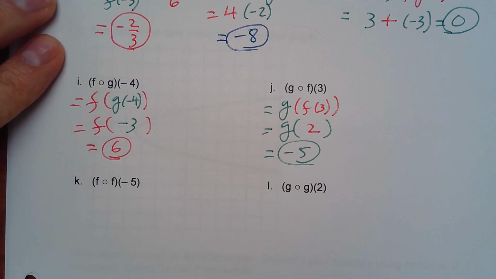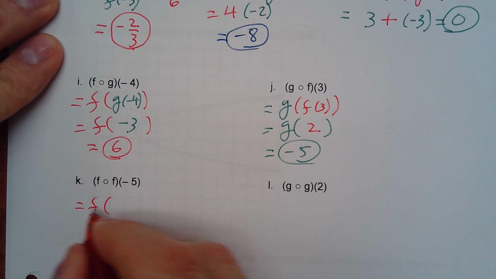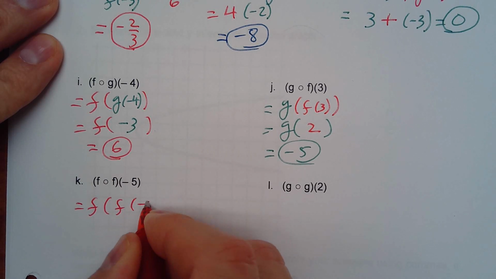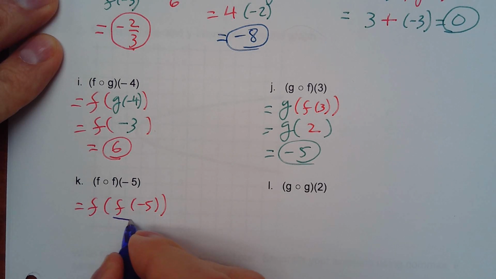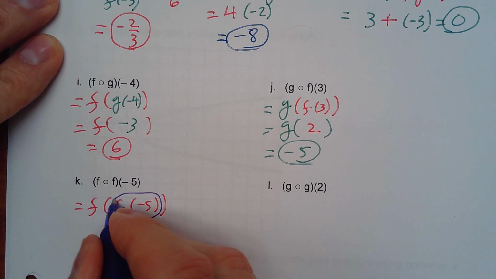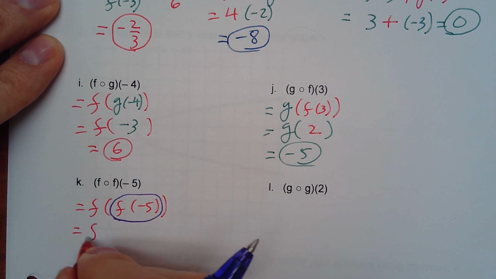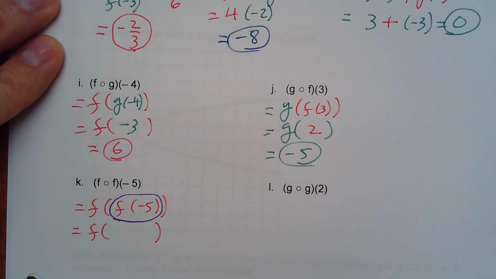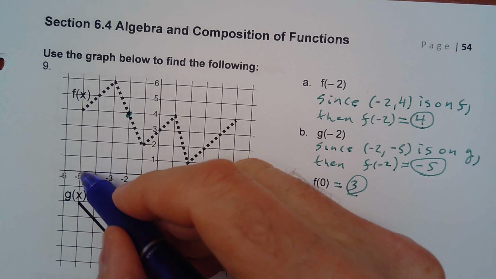For k, this one's a little bit weird. It's kind of weird we're doing a function twice. So let's first look at this f of negative 5. We want to just figure out what that is. Don't worry about the second f on the outside for a moment. So I'm going to negative 5.